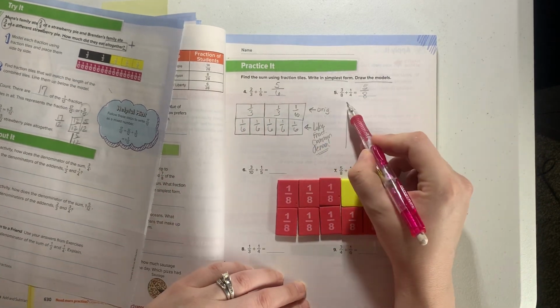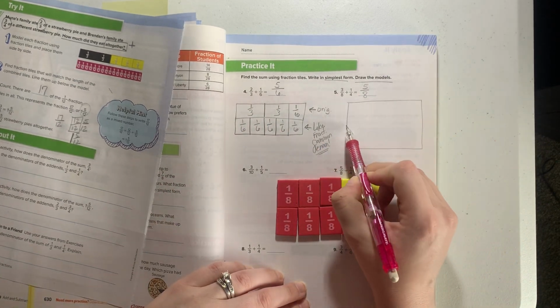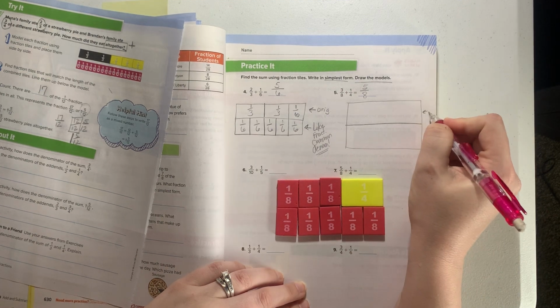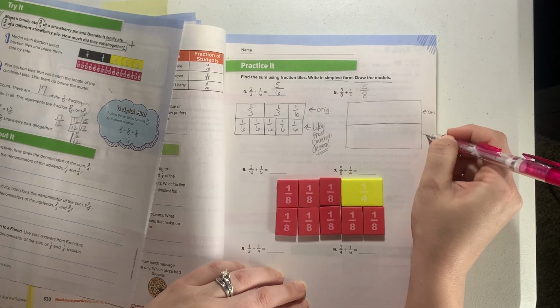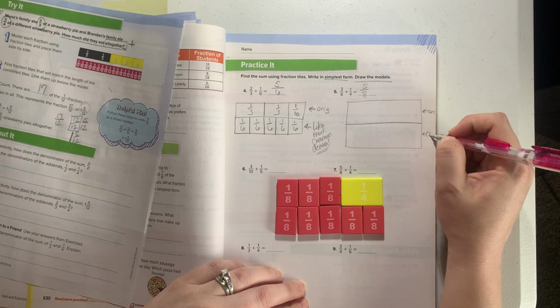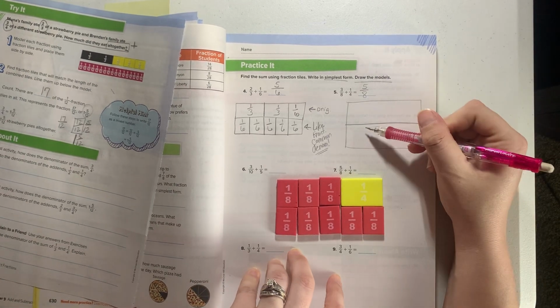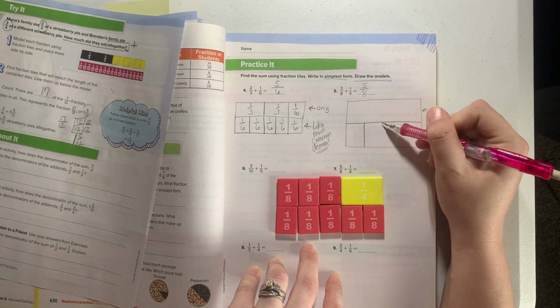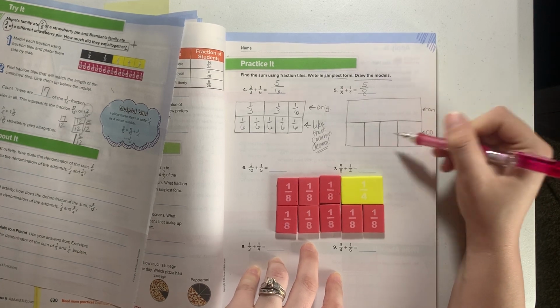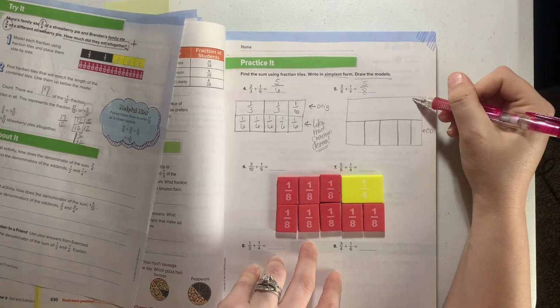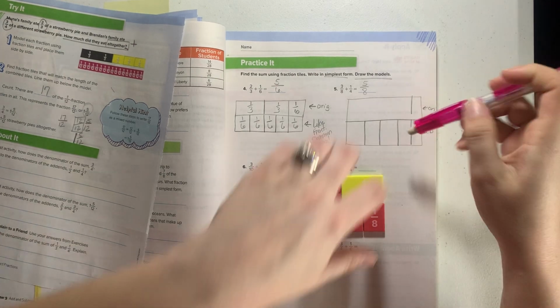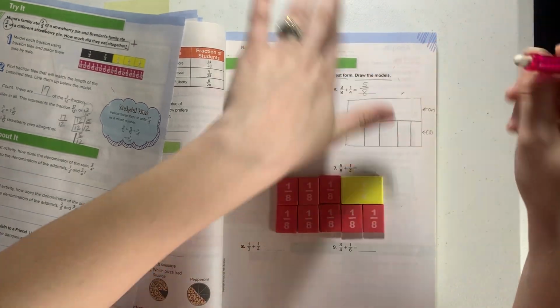So, top line is the original. Bottom line is where we have the common denominator that we change it to. Oops, I'm putting the line in the wrong spot.